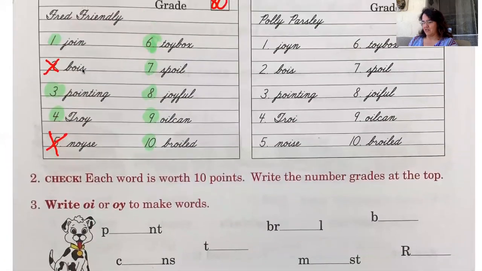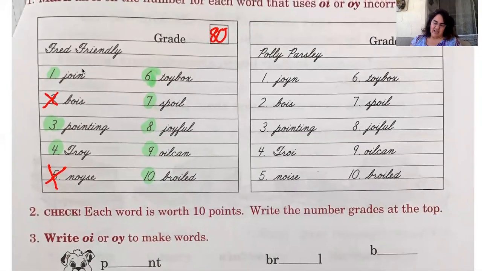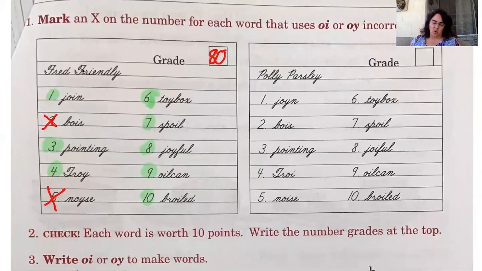Going back up here, we're going to read through the second list. It's Polly Parsley's spelling list, and she decided to spell join, J-O-Y-N. Is that correct? Let's go with Sierra. No, ma'am. The oi sound in the middle of the word should be O-I. Then we have boys. Emma, did she spell boys correct? No. The O-Y at the end of boy, right? And then we added the S. She made the same mistake that Fred Friendly made.